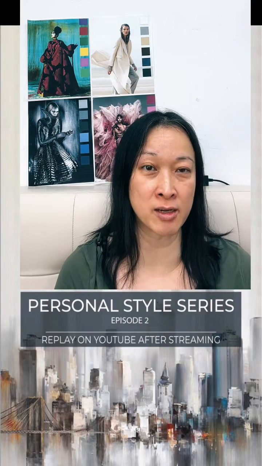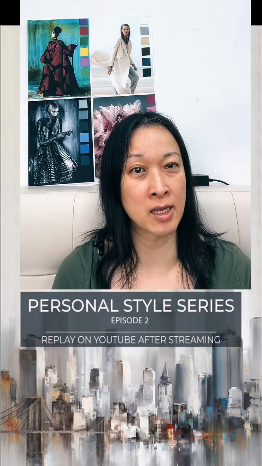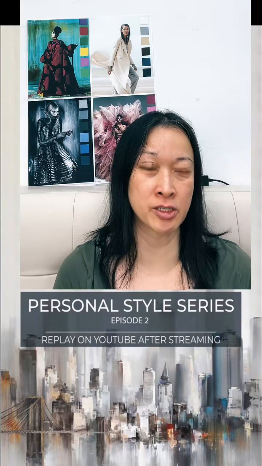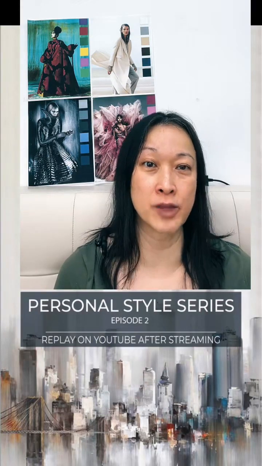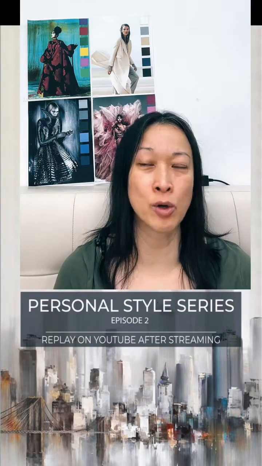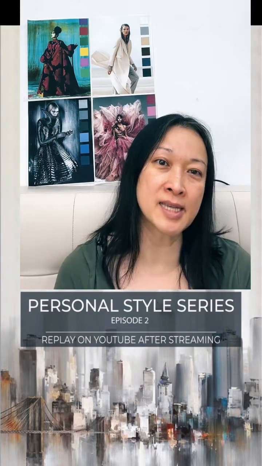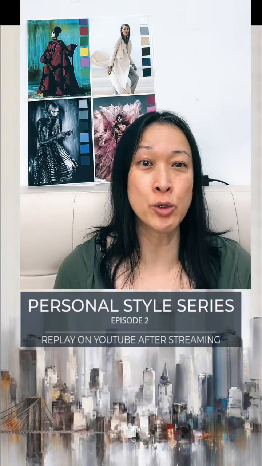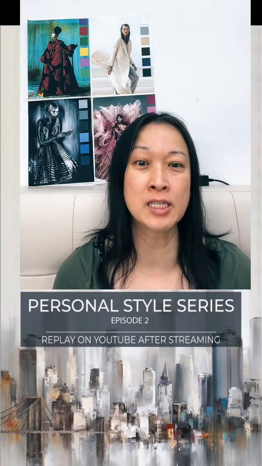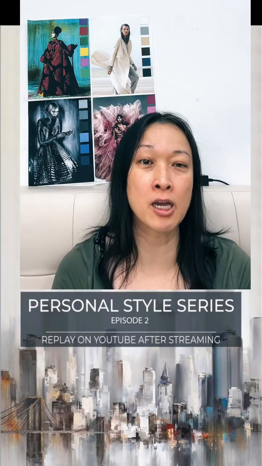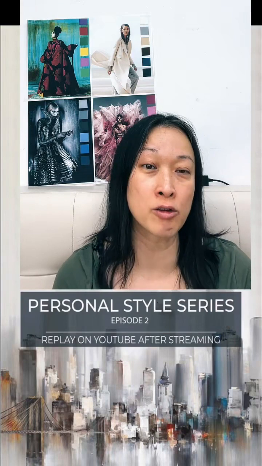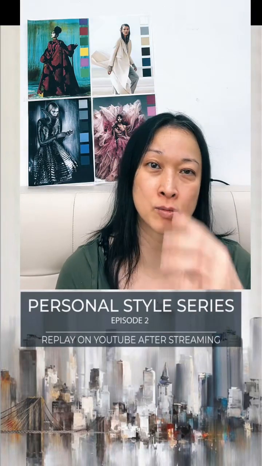You have the shading of it. Shading is just adding black to it. Then you have saturation, which is the density of the color, and then you also have the tint. Tinting is adding white into it. So with all these three, you can try to find the right shade or the right hue of color that works for your skin undertone.